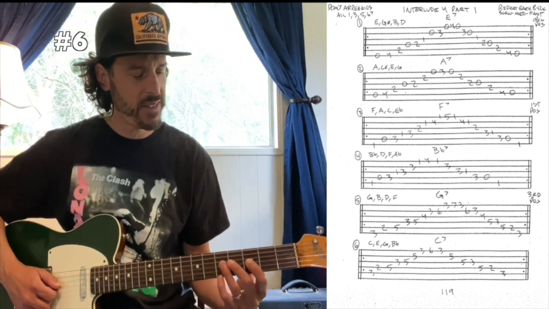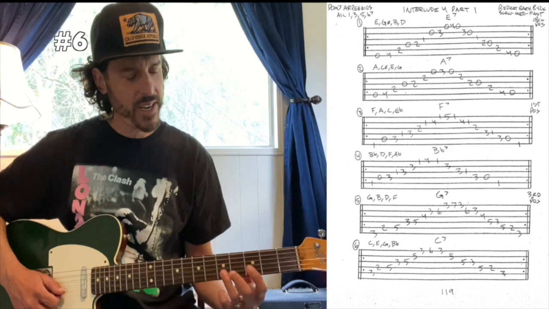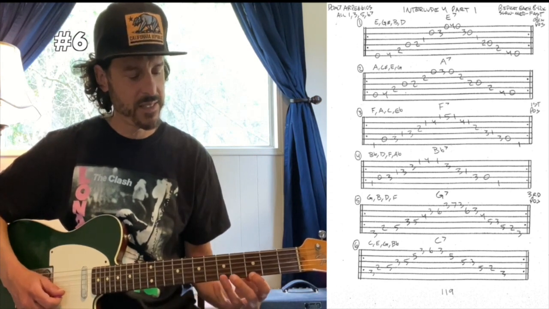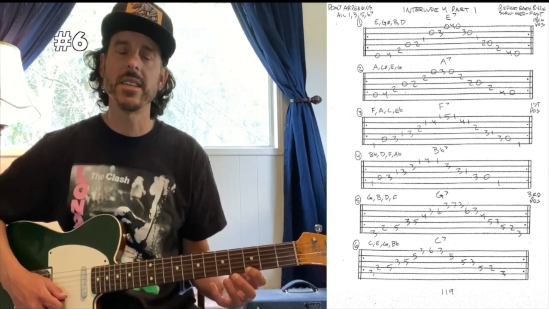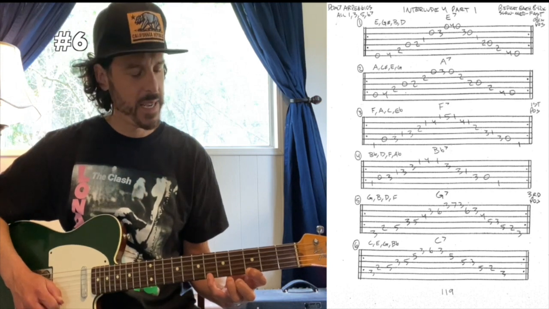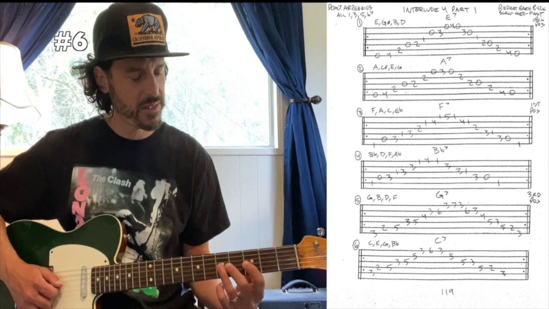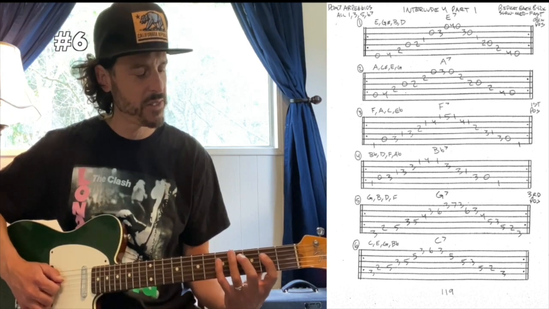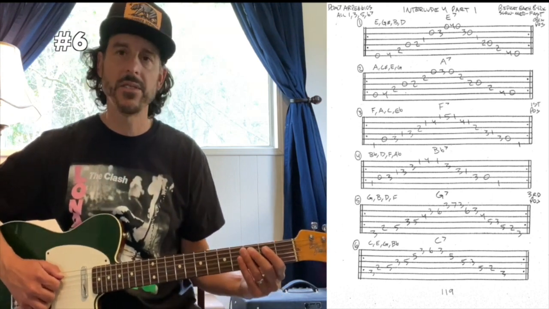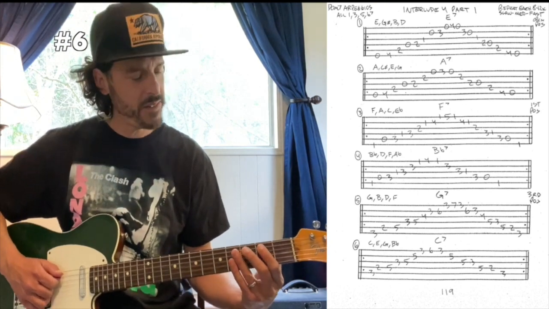3rd string is a 3 to 5. 2nd string is a 5, and then the 1st string is a 3 and a 6. Okay, coming back down, 3rd fret 1st string, 5th fret 2nd string, 5 to 3 on the 3rd string, 5 to 2 on the 4th string, and then 3rd fret on the 5th string. Okay, here's this arpeggio.